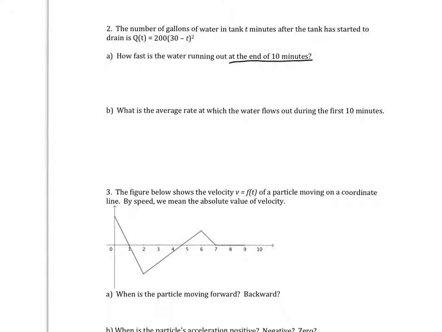This is asking us for the rate of change of the water in the tank at a particular instant. So that means we need to find the derivative of Q of t. And Q of t is equal to 200 times, this thing expanded gives us 900 minus 60t plus t squared.